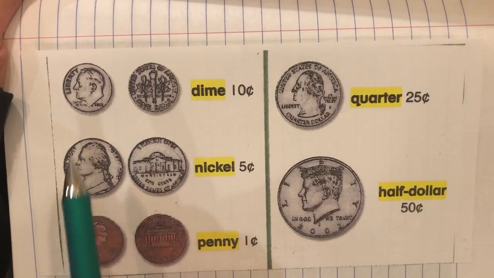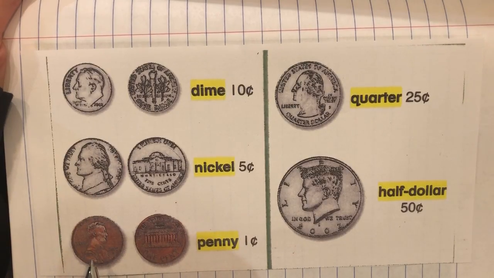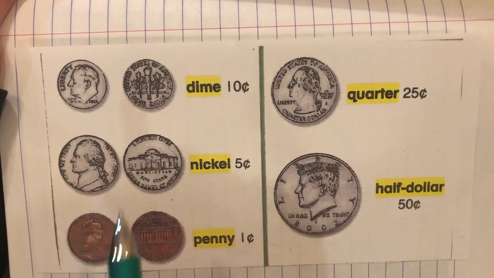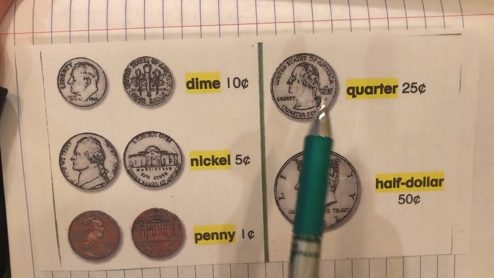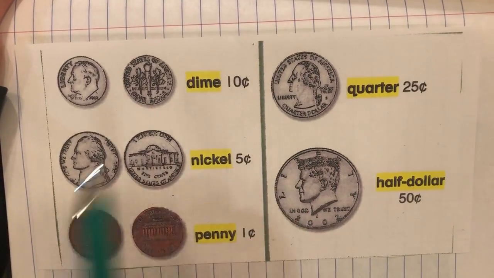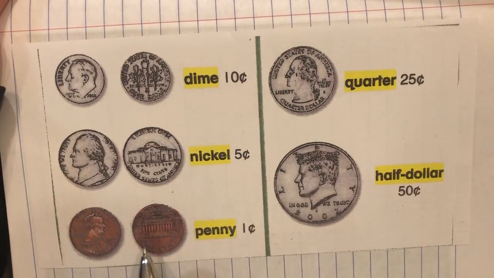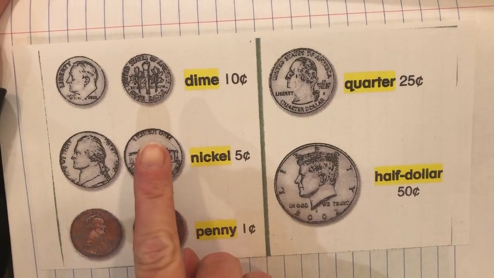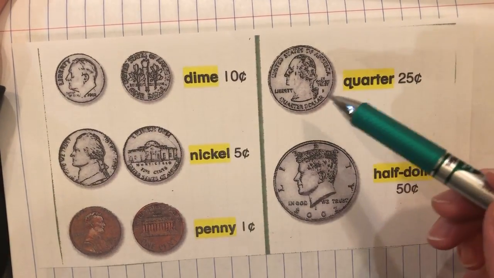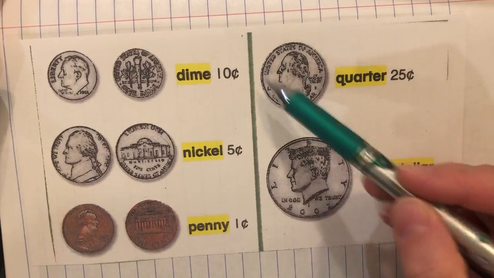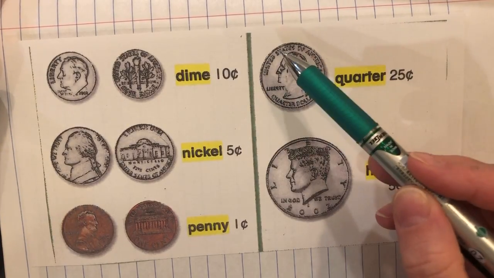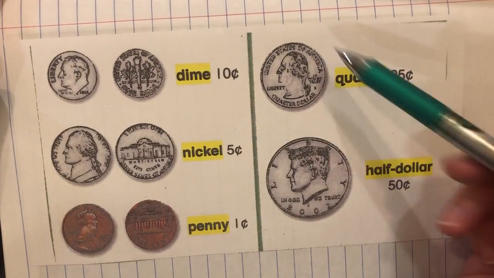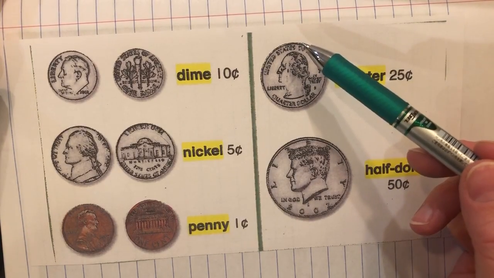I think these 3 look pretty much the same. They haven't done as much changing with the dimes and the nickels and the pennies as they have with the quarters. I think what I put in your notebook here is pretty much the way it is now. And this is the newer face of the quarter. There are some older quarters that look a little different than this, but quarters are recognizable because they're the biggest, right?